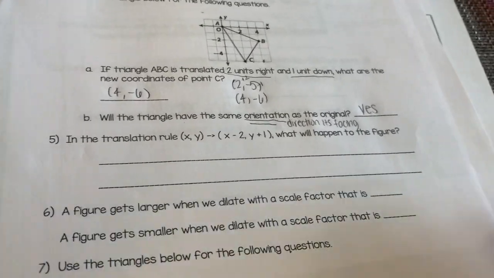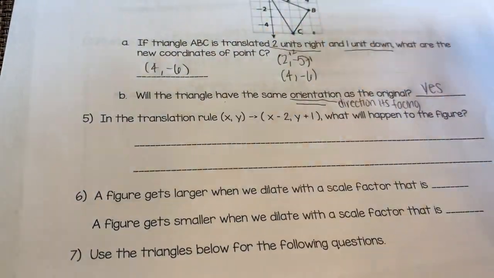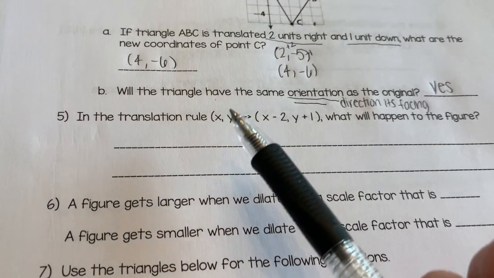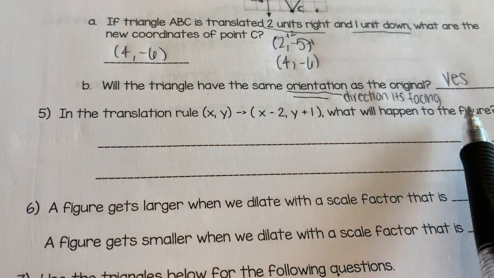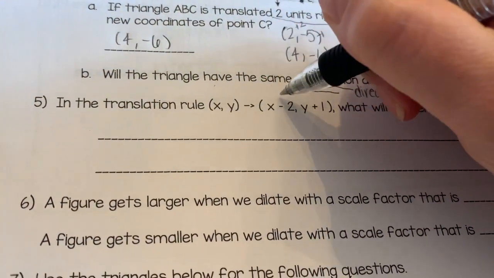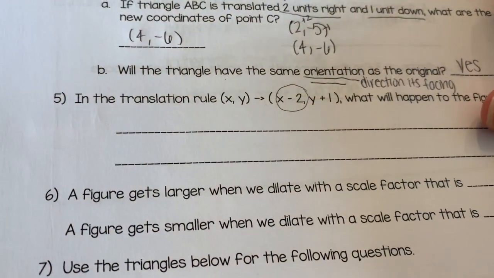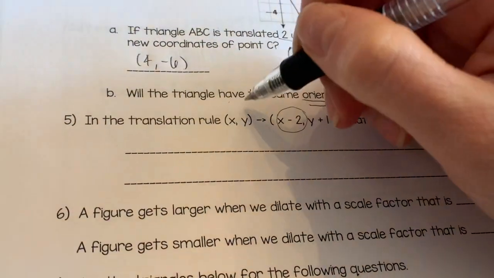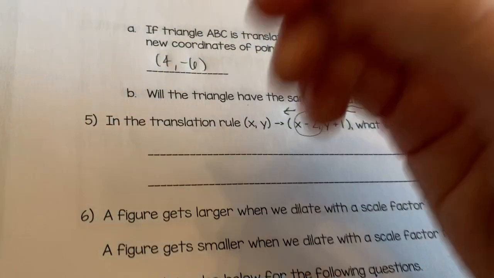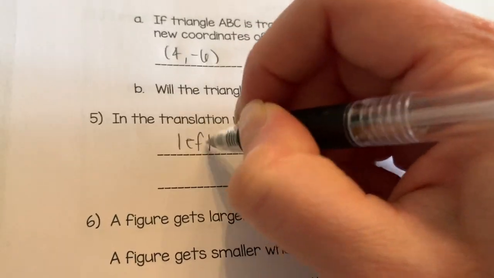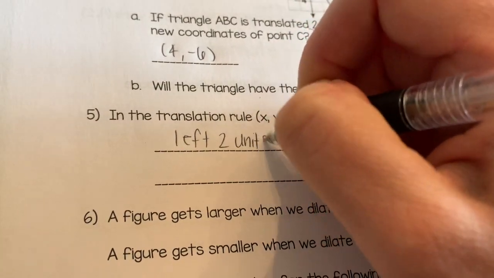Number 5, showing you the translation rules written out algebraically. If we're looking at this rule, what's going to happen to the figure? So first look at the x. If you're subtracting 2 from your x, that means you're going to the left, right? So you're moving left 2 units.